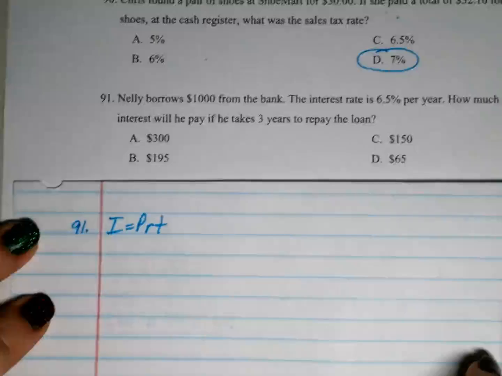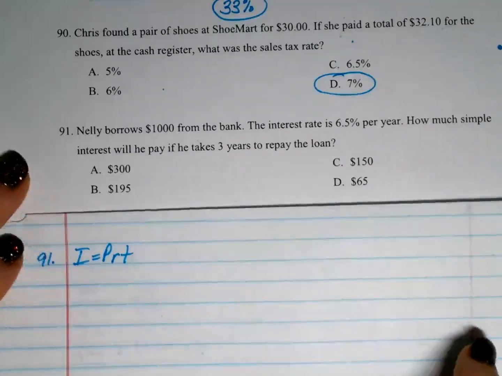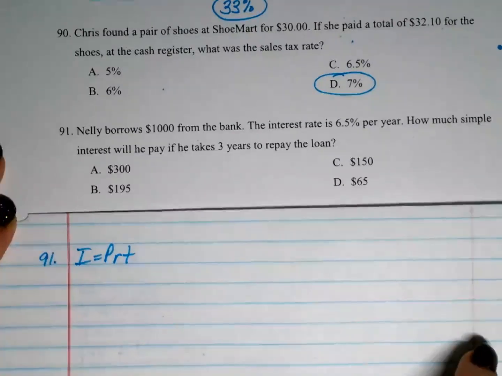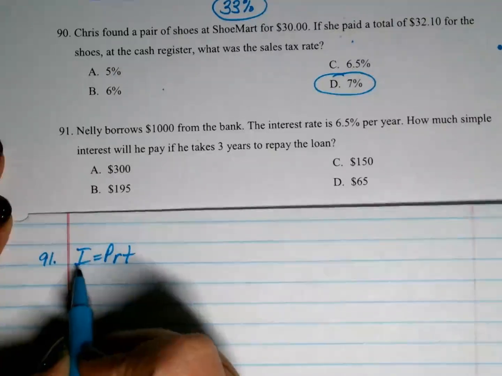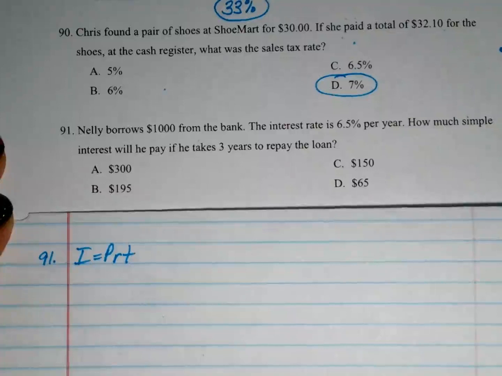So let's label our problem. Do I know what my interest is? No, that's my rate. This is my amount of interest. Do I know my amount of interest? Yes, 6.5. My amount of interest, the dollar amount of interest. Read the problem. You're just calling stuff out to be calling stuff out. You look smart.